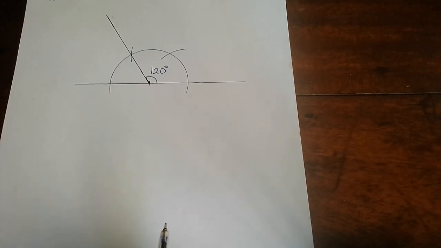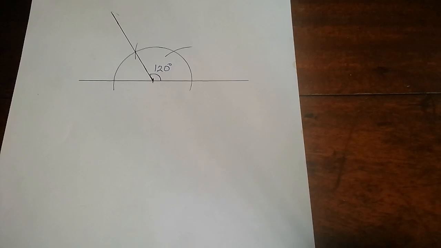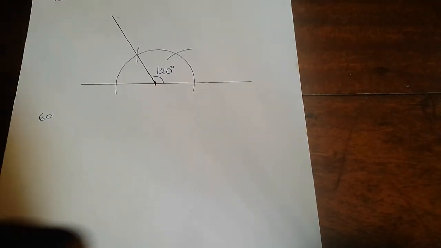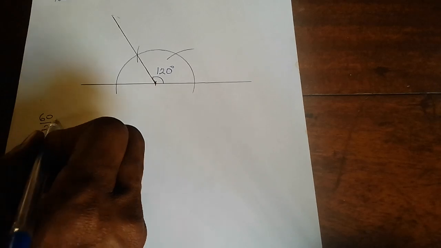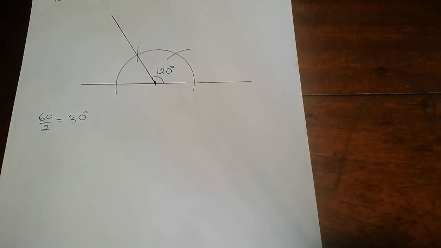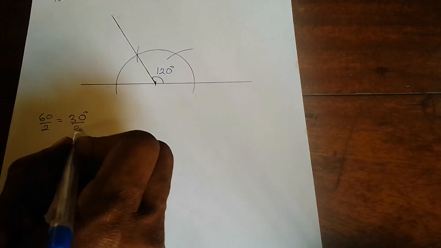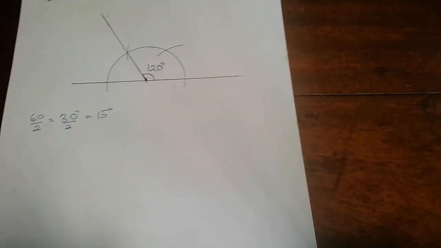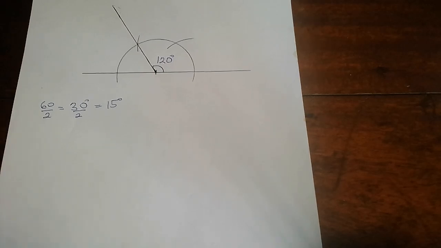You can also draw angle 15 degrees. So you first construct angle 60. When you divide angle 60 into 2, you will get angle 30 degrees. Again, you divide angle 30 into 2, you get angle 15 degrees. So let's see how that will go.